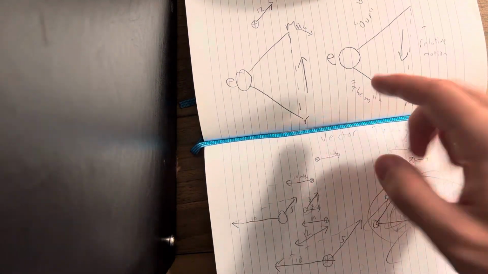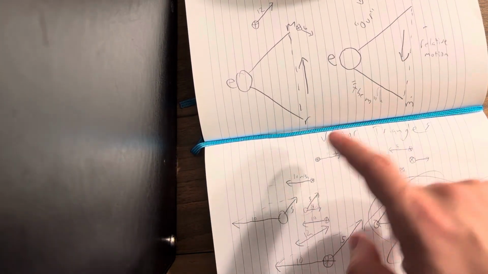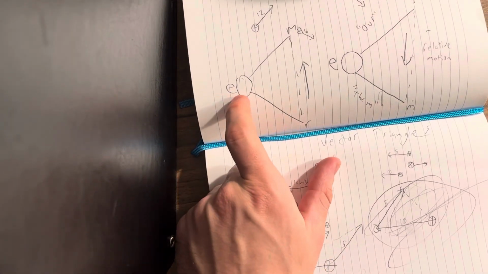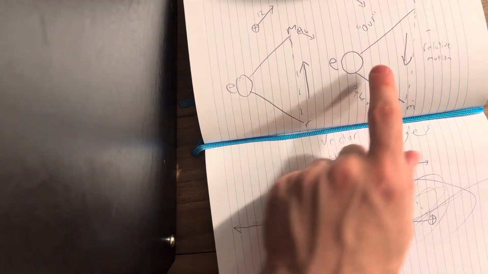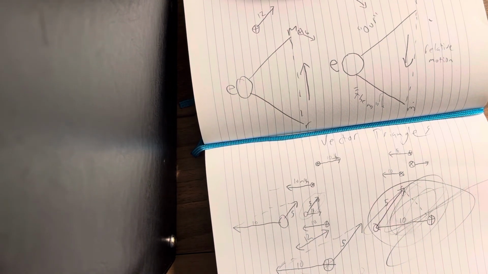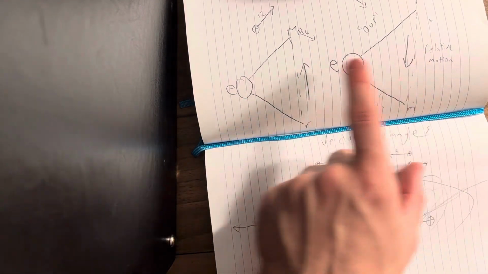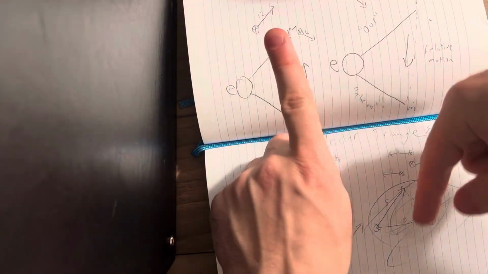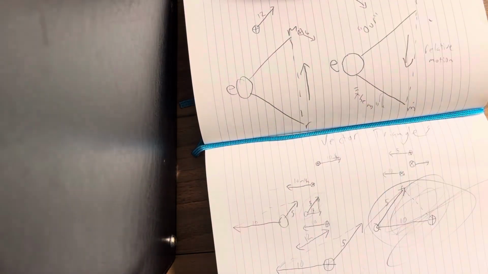It's important to note the two ships here are not doing anything different. This one's still going this way and that one's still going that way. But this diagram shows it from the point of view of this ship, and this diagram shows it from the point of view of this ship. And by doing that, you will get the same direction and speed of the relative motion, but it will flip if it's going this way or this way.